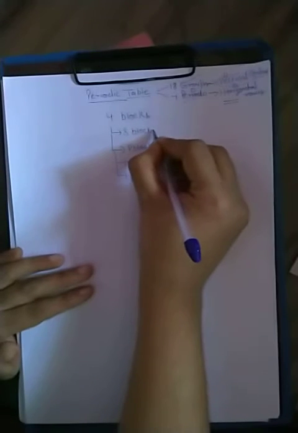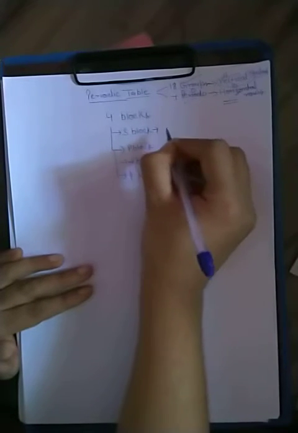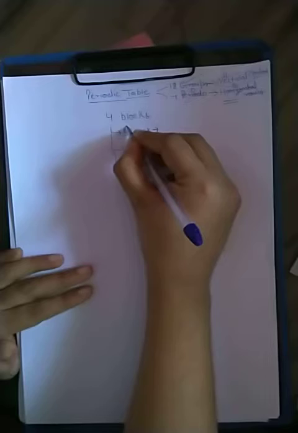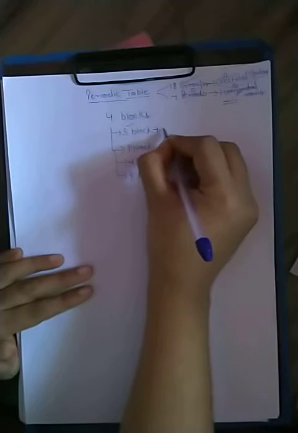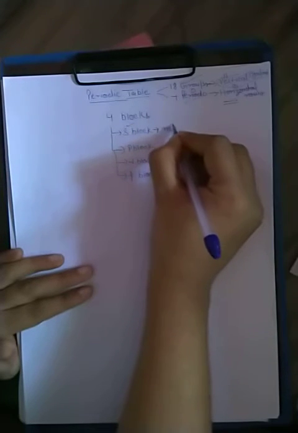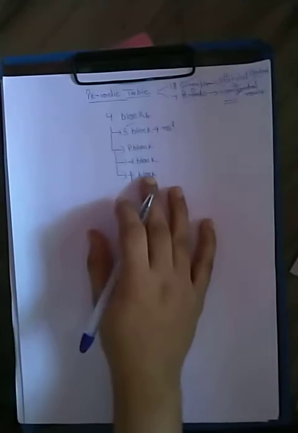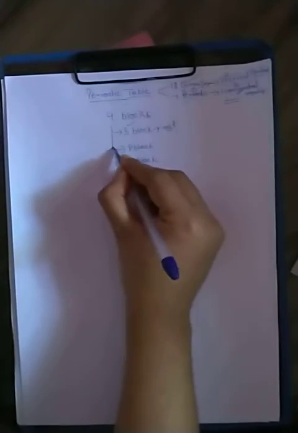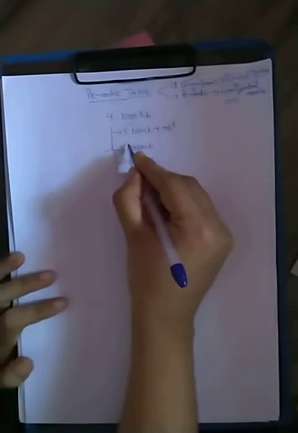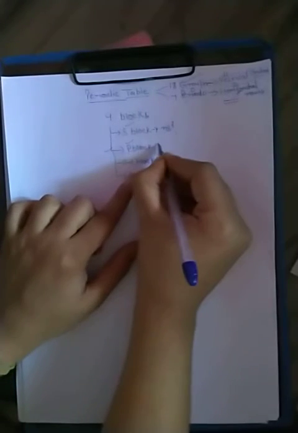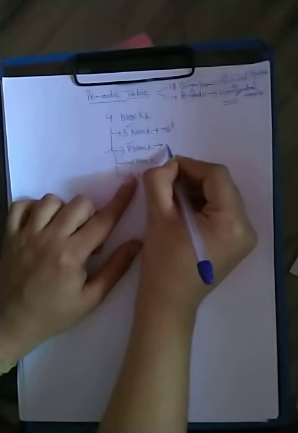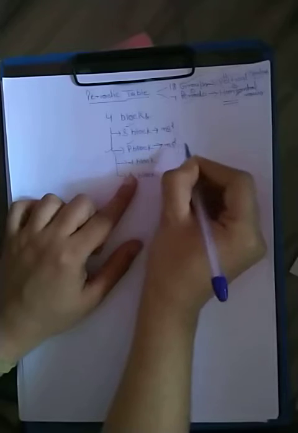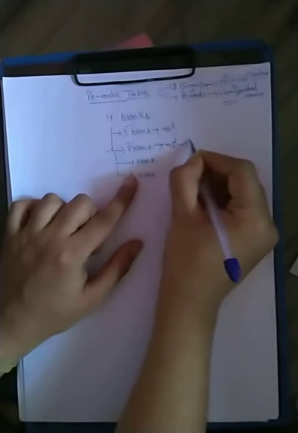S block consists of elements in which the last electron enters into the s orbital. Its outermost electronic configuration is ns2. P block, in which the last electron enters into the p orbital, and its outermost electronic configuration is ns2 np1 to 6.